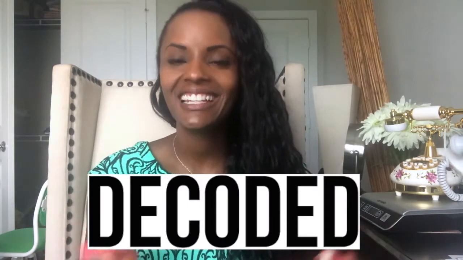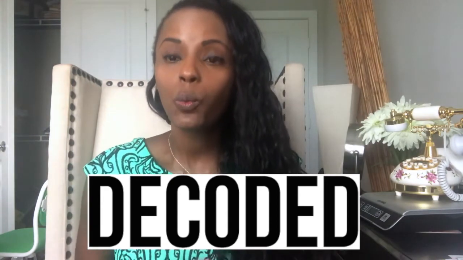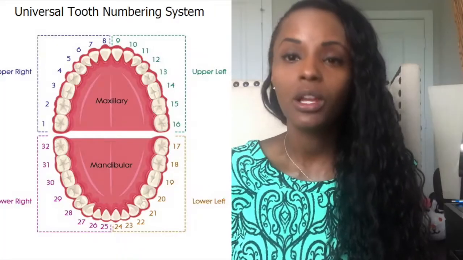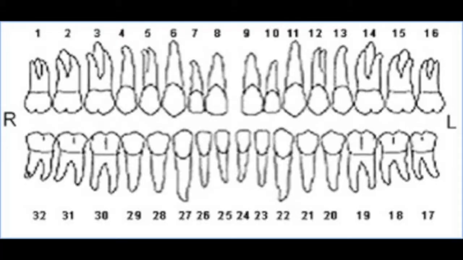Now, tooth surfaces, why are we talking about tooth surfaces? I told you at the beginning of this series of Dentistry Decoded that I was going to tell you all the things that the dentist was talking about when you go in for your dental visit. The first time we talked about tooth numbers. Just to review really quickly, 1 through 16, going from right to left, going down to the bottom left, 17 through 32.